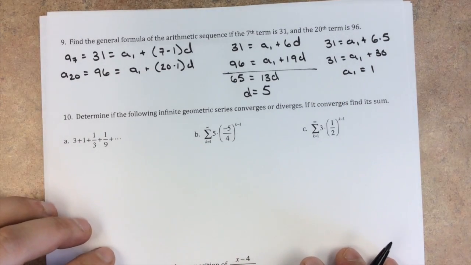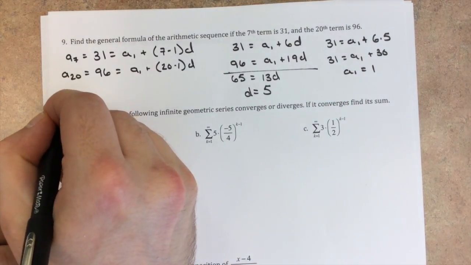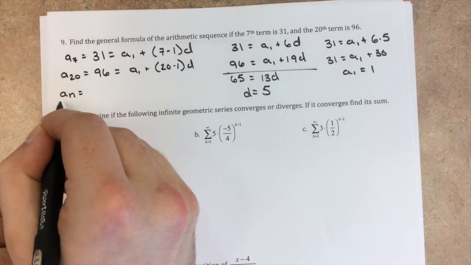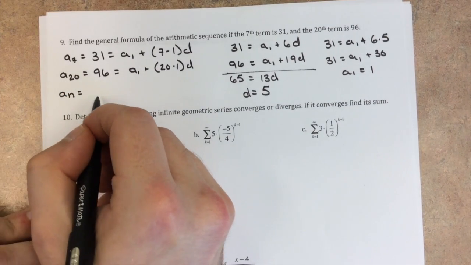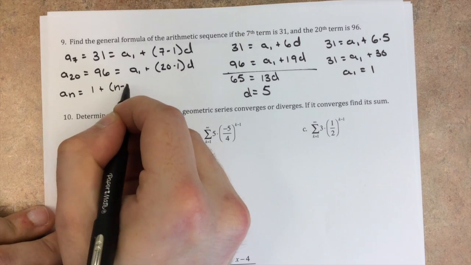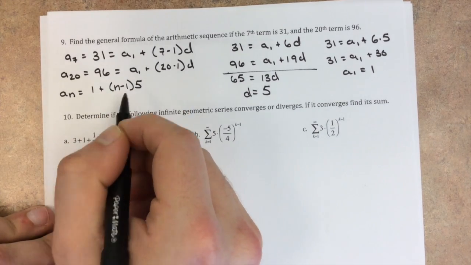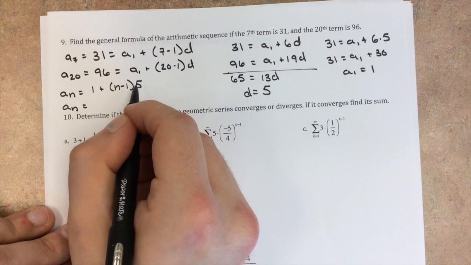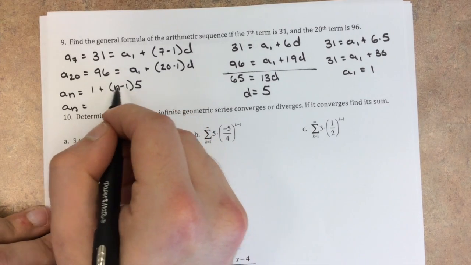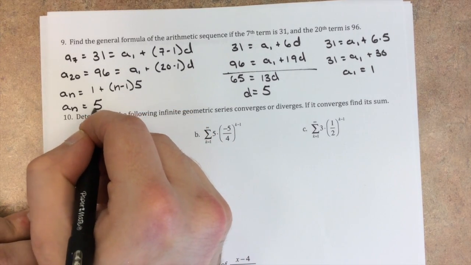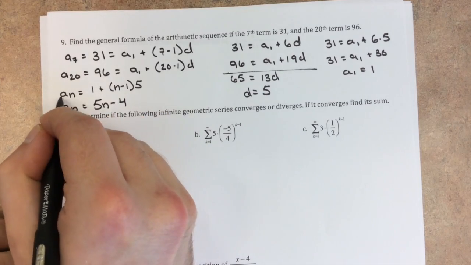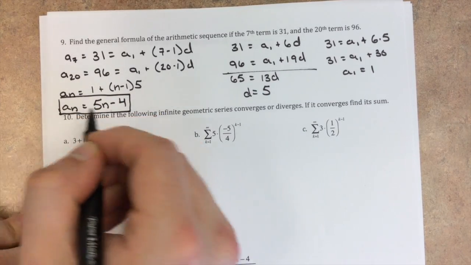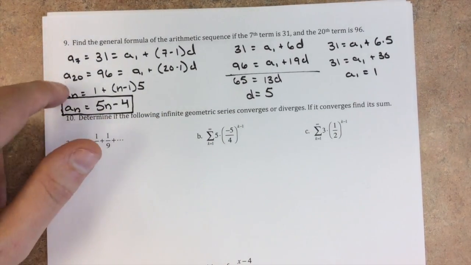Awesome. So now I can come up with the equation. So a sub n, any term, equals 1 plus n minus 1 times d, which is our difference. So if I want to just simplify this algebraically, that's 5n minus 5. Minus 5 plus 1 is negative 4, so 5n minus 4 is our general formula for this equation.